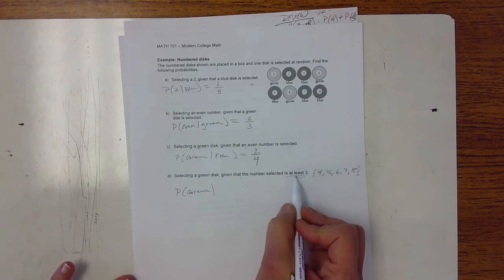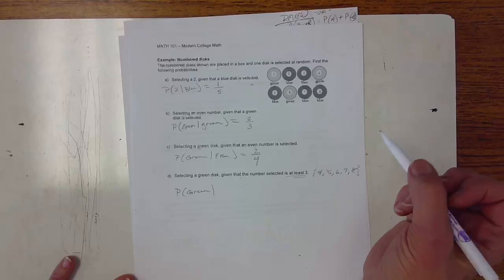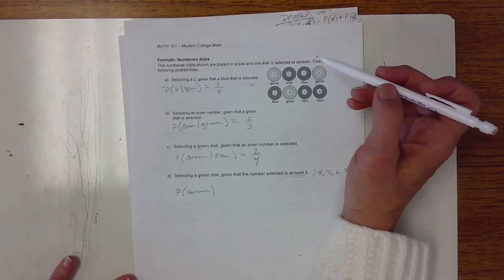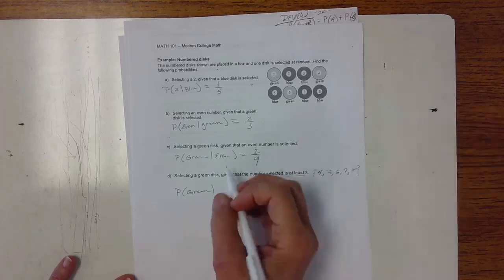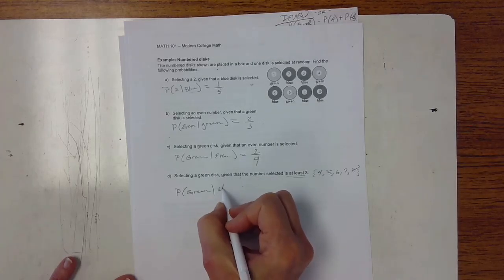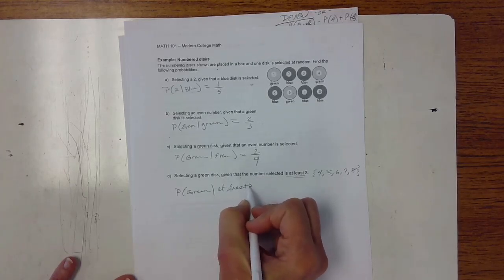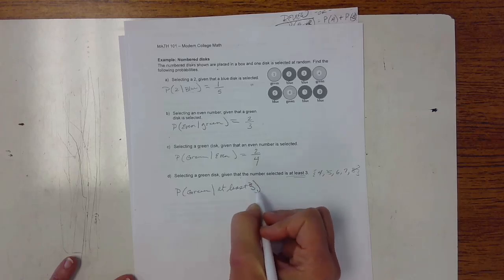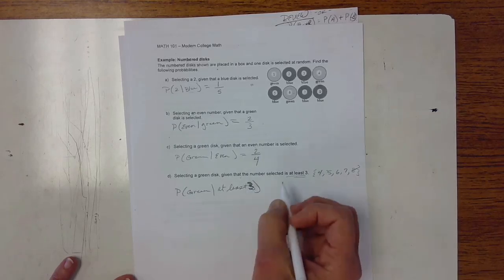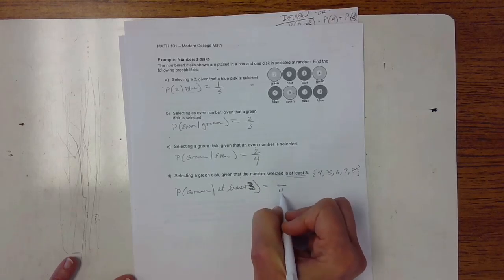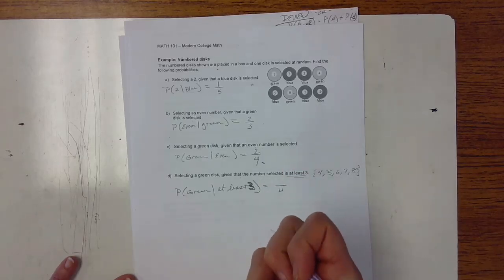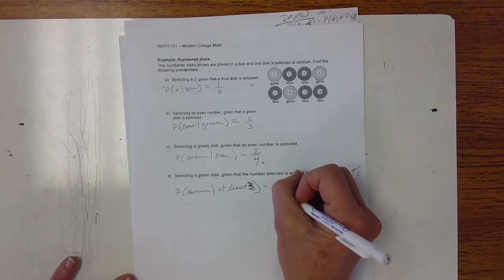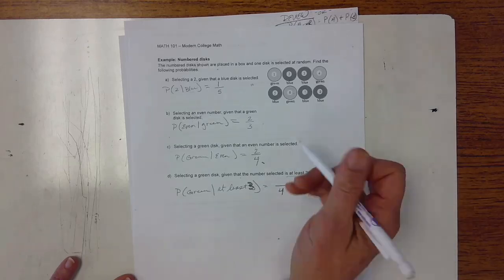If I start with at least 3, I eliminate anything that's not. So I have 1, 2, 3, 4 as my possibilities. That's a 3, by the way. My goodness. So I got a 4. Then I want to find out how many of those 4 are green, and in this case I have 1 out of 4.